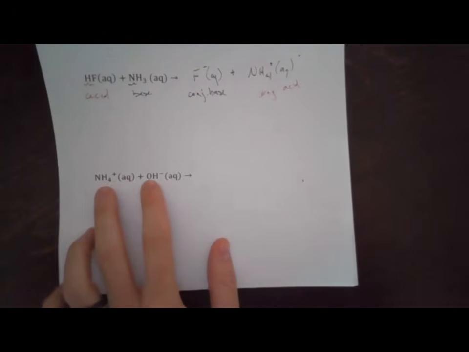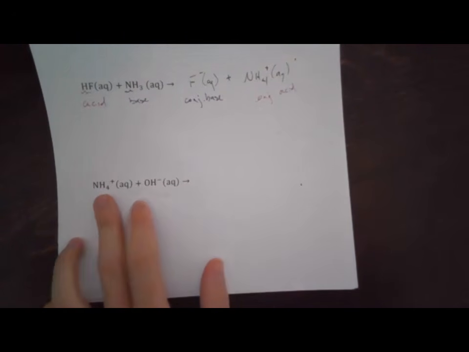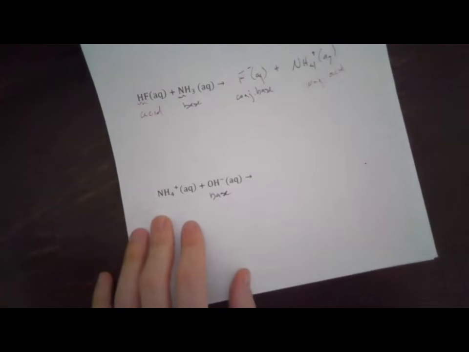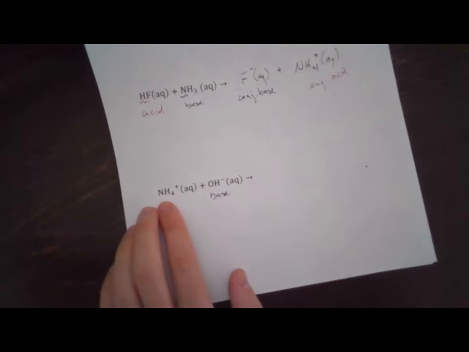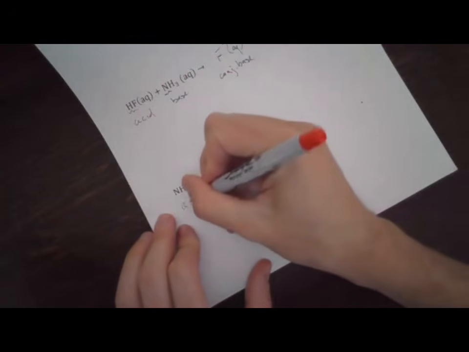So now I got NH4 plus and OH minus. And so again, whenever I see OH minus, that has to be the base. That just straight up always is the base. This has to be the acid then. If one of your reactants is the base, the other one has to be the acid.